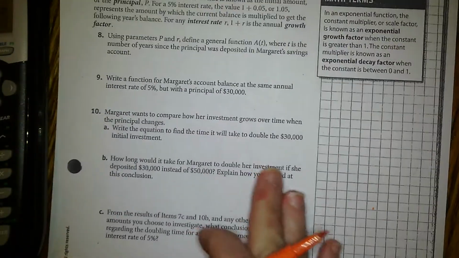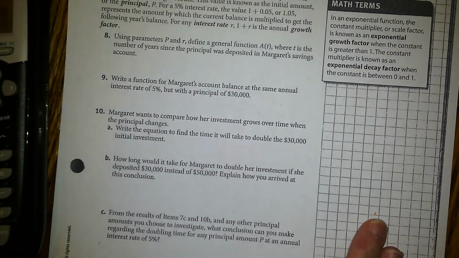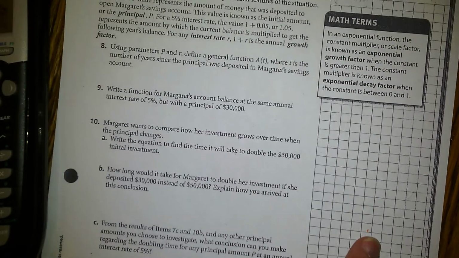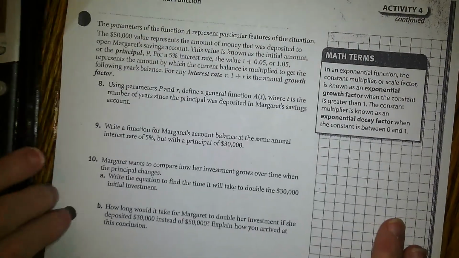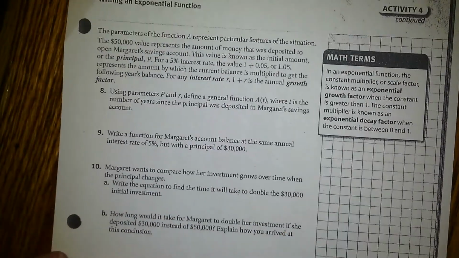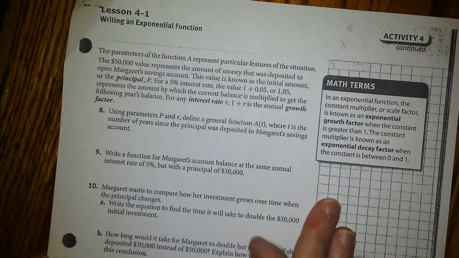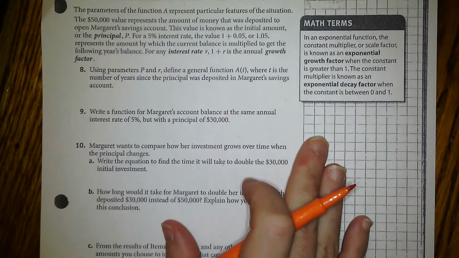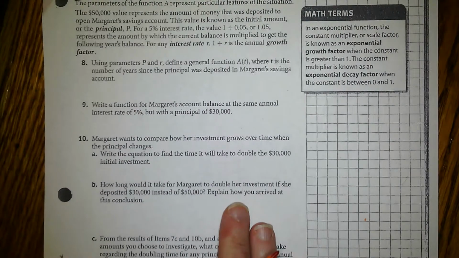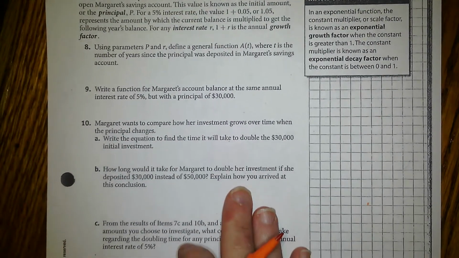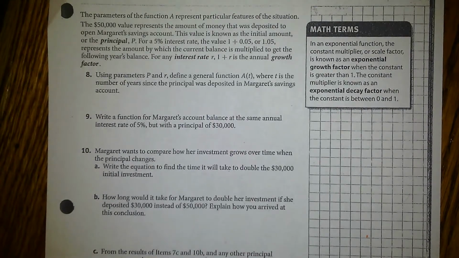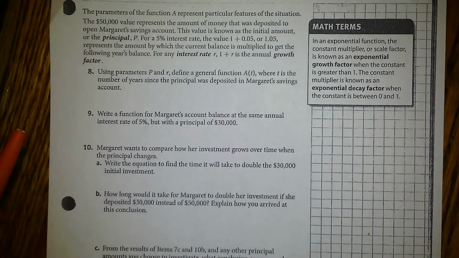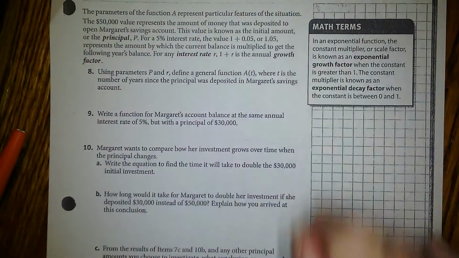Okay, so what I would like is, I would like for us to take a look at, this is page 49. And what we are going to do, I think, is I'm going to leave this one for our homework. So 49, we're going to leave as homework.